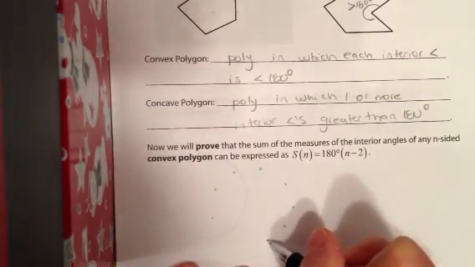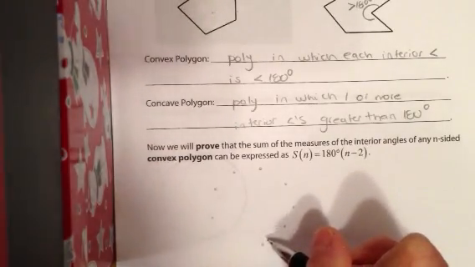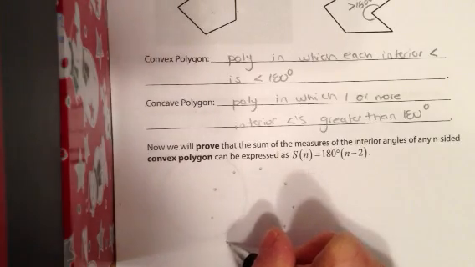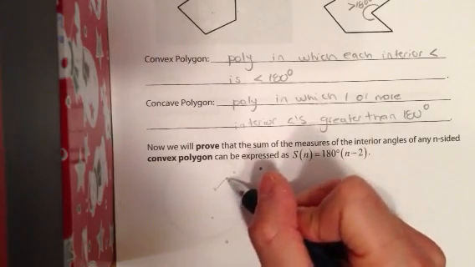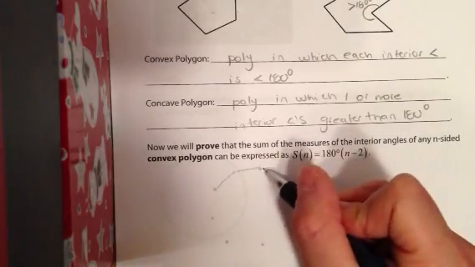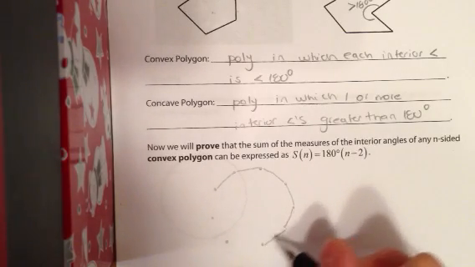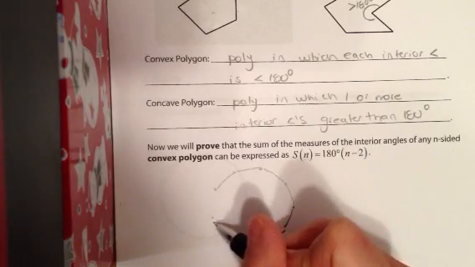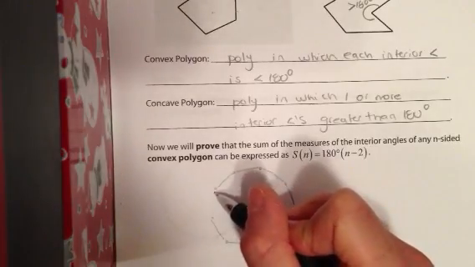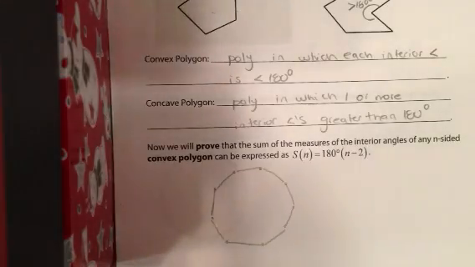My drawing may be pretty rough, but we'll try our best. Okay, so I'm going to just connect this polygon like that. And you should do the same.